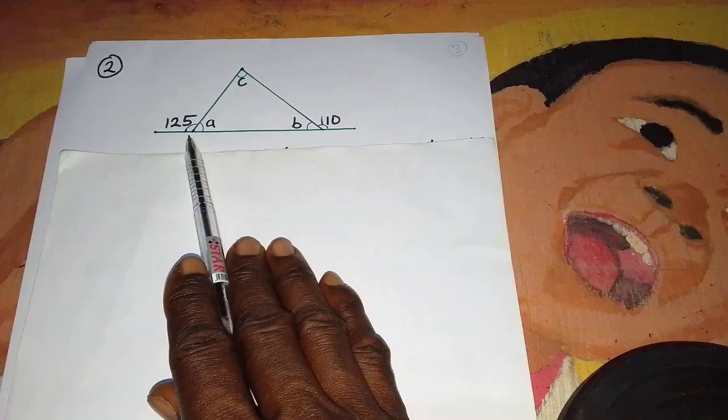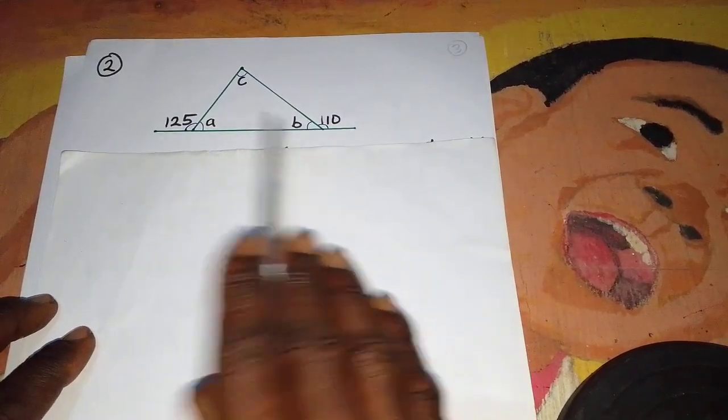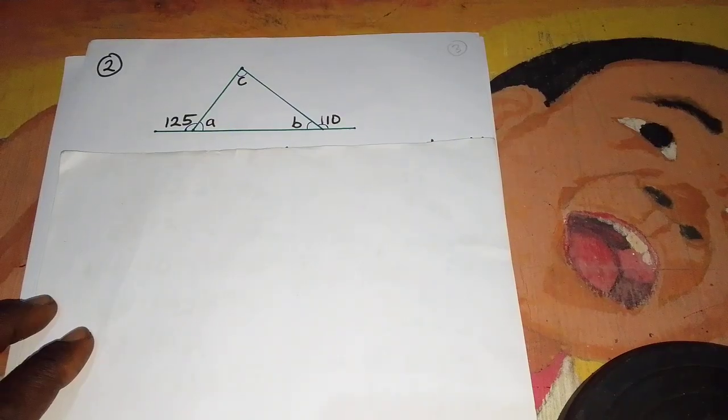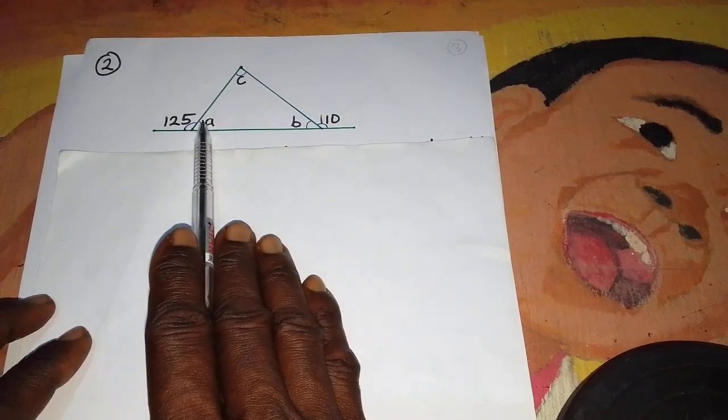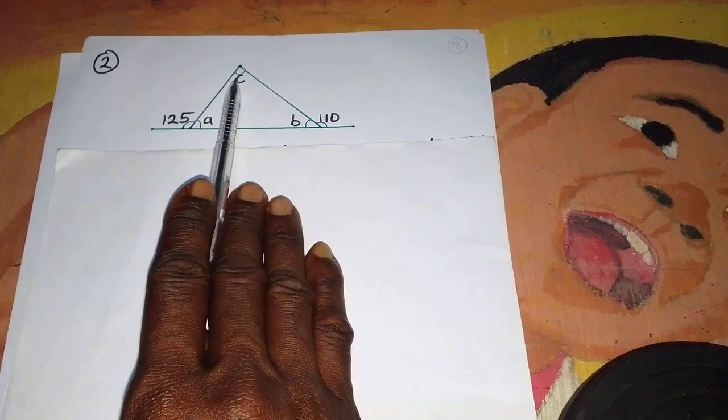Let's look at another example. If you have a diagram like this, in this diagram we are told to look for angles A, B and C.